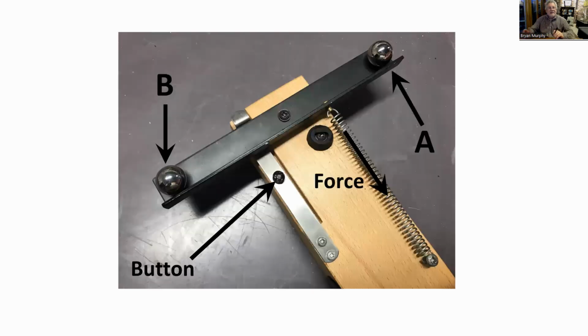I'm hoping that you've seen this, or you will see it, or you understand it nearly, because I hope in about five minutes you will understand it completely. We have got a little thing about the size of a calculator, and there is a spring over here which pulls that downwards with a force F.